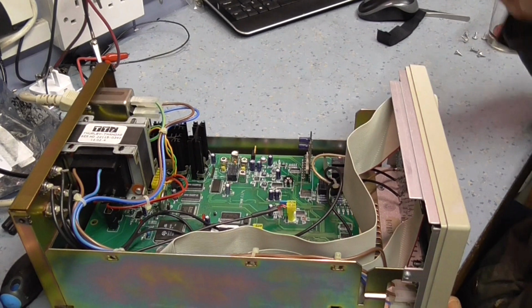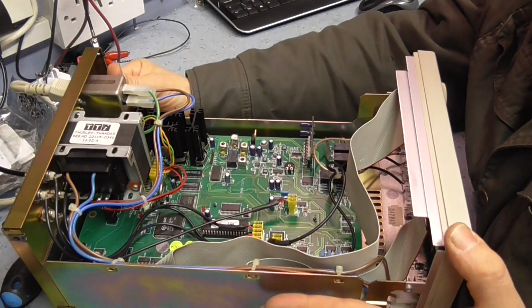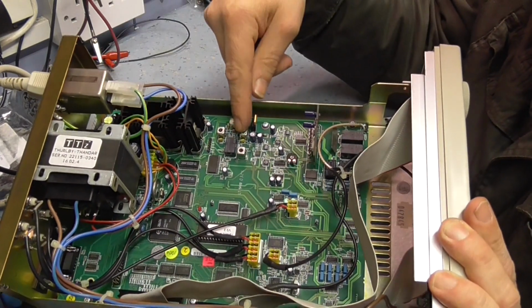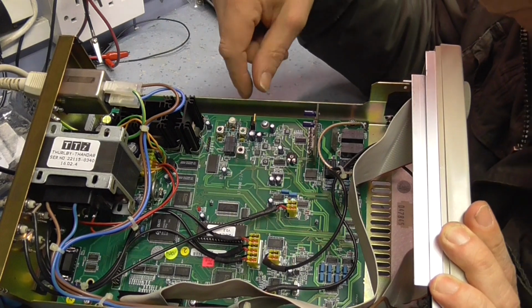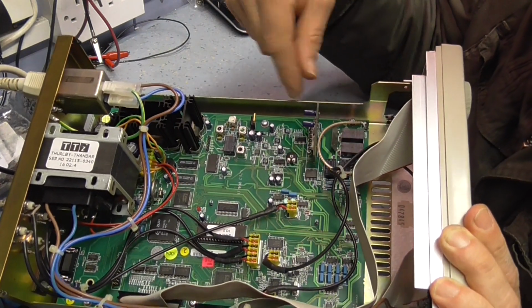Okay, that's inside. Not a lot to it really. So the microprocessor in the middle and a ROM. Power supply, regulation. Looks like some sort of filtering going on over here. Lots of ribbon cables and things, relays for probably the attenuator.